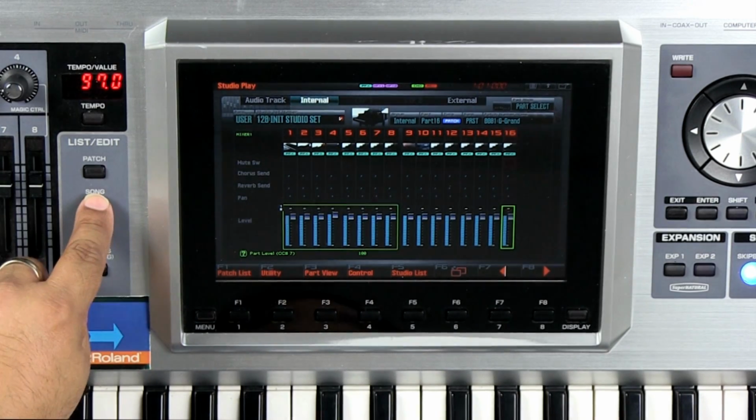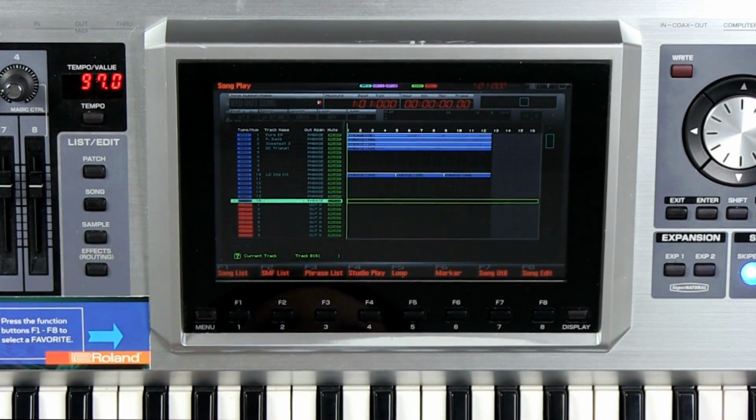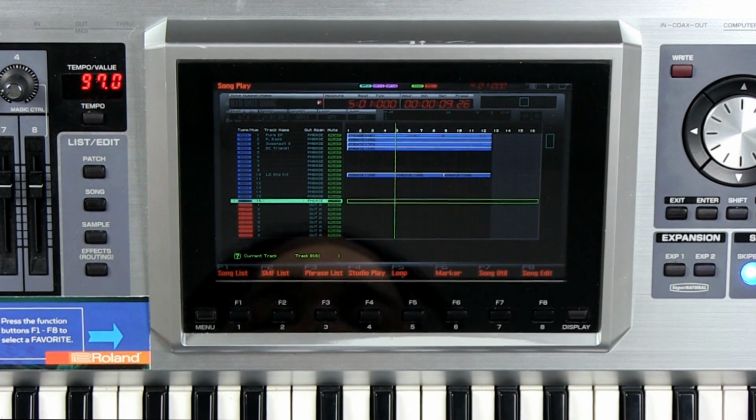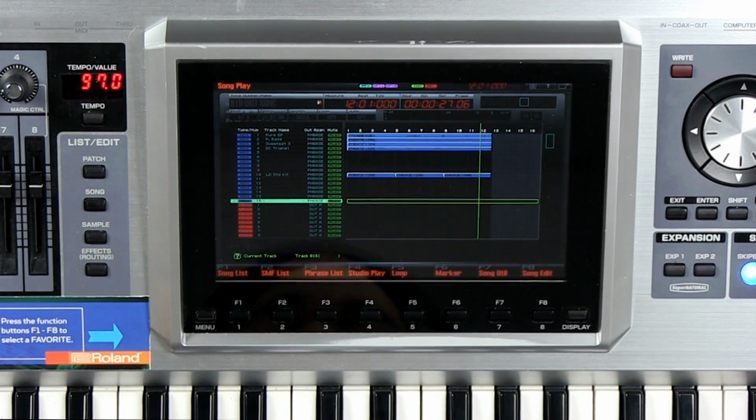I have a song already built, so I'll press my song button. You see there's my song, and here's a little bit of it. Now the issue is at the end of the song, it's just going to die out immediately. Maybe I don't want that, so we're going to show you how to create a fade in the Fantom G.